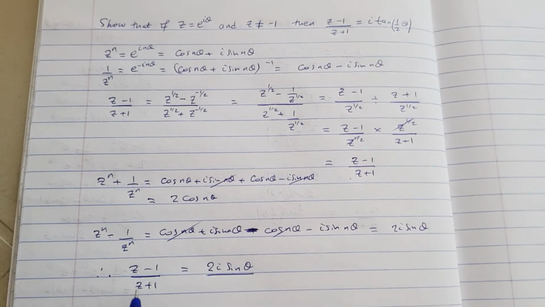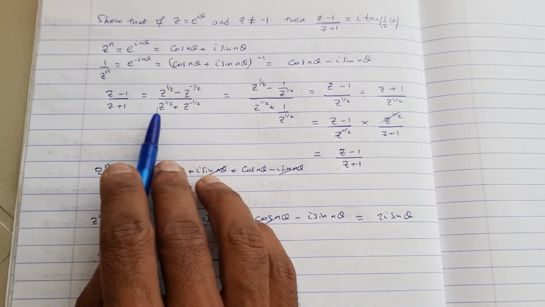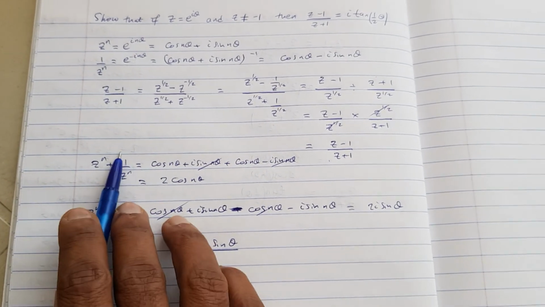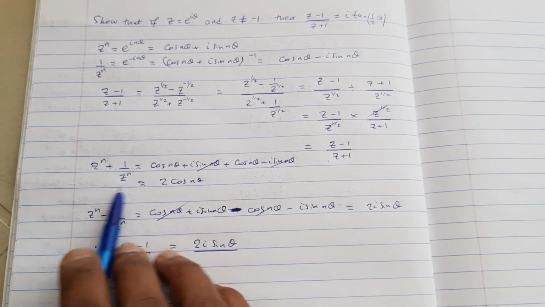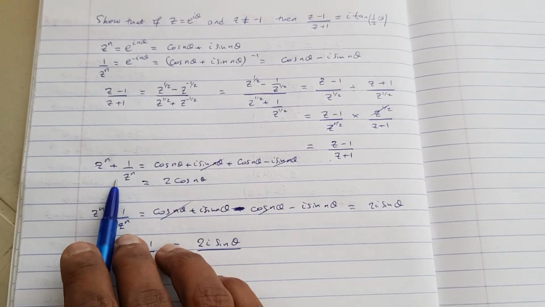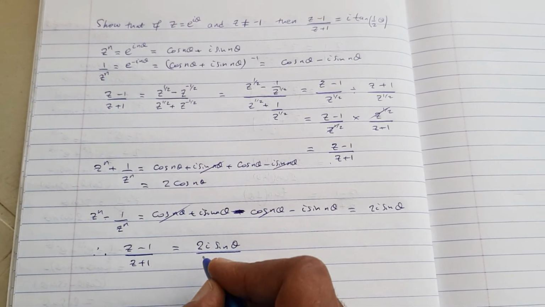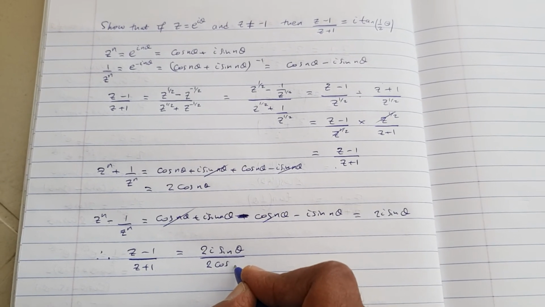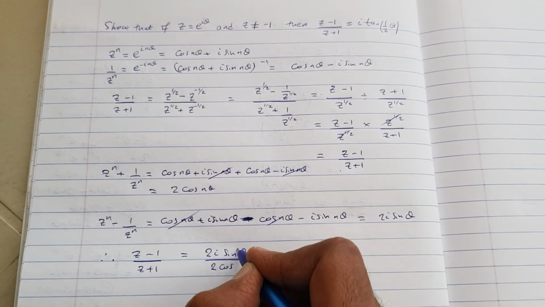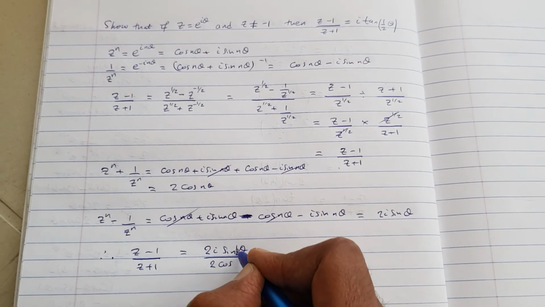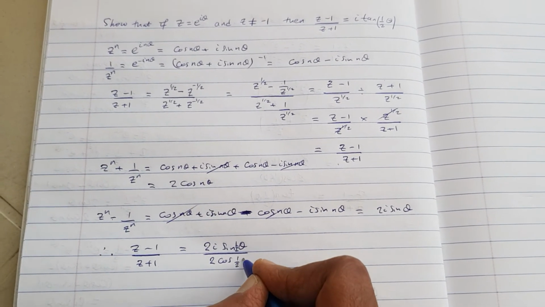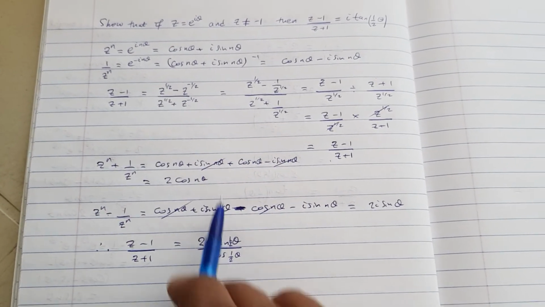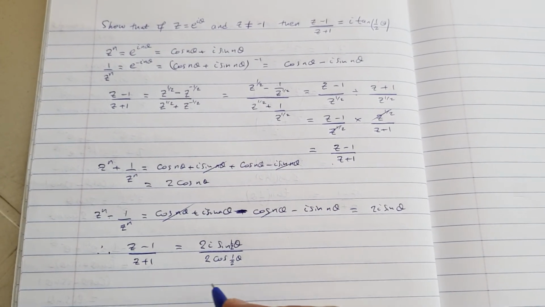And then divided by z to the half plus z to the minus half, which is 2 cos n theta. When I say n theta, I mean theta divided by 2. So why? Because this can be written as this. So the element of half mustn't be forgotten here.